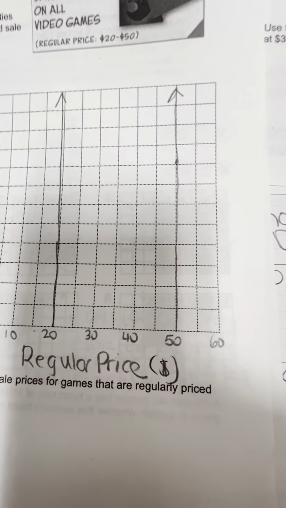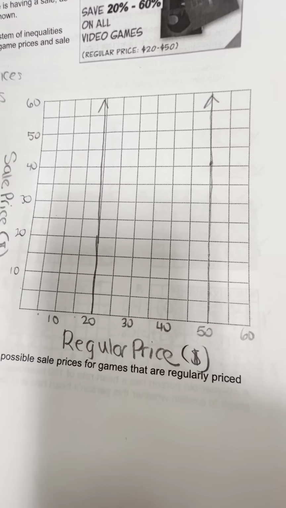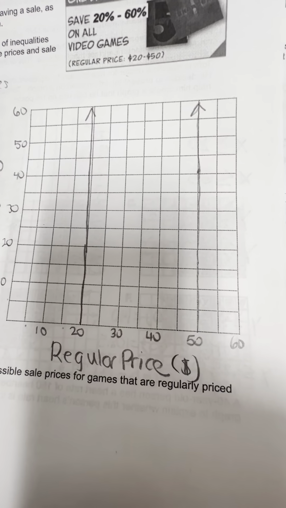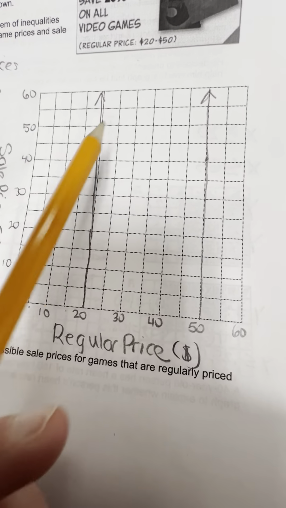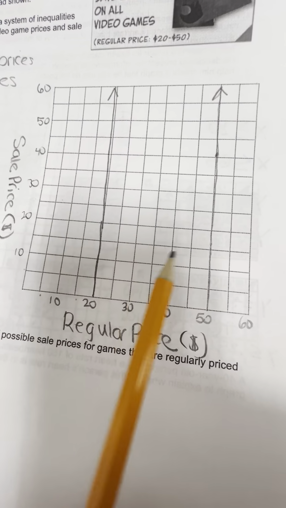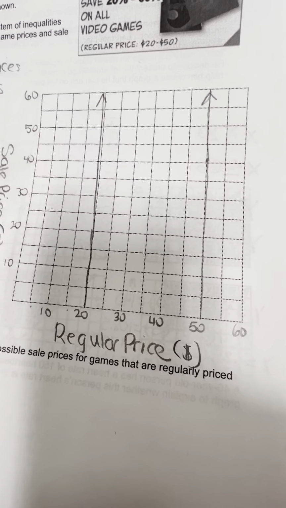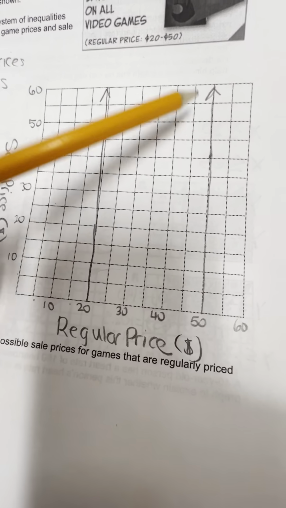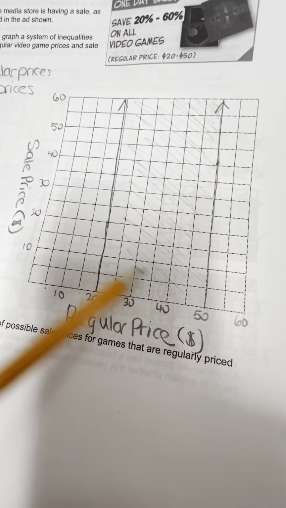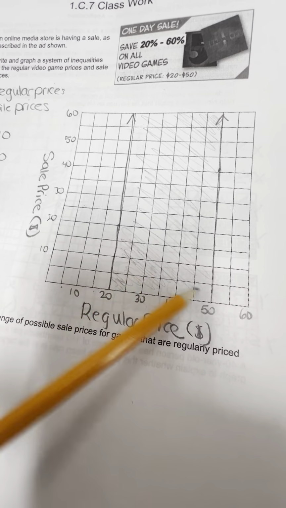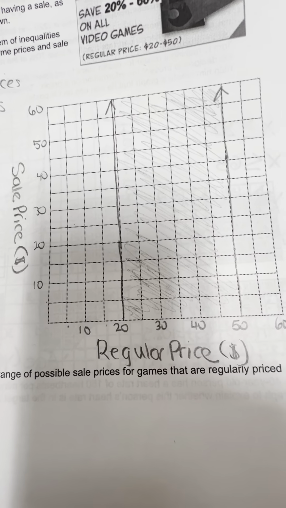Okay, now, if my games can be more than $20, I could shade everything over on this side because those are all values greater than 20. If they're less than $50 too, or equal to, that's why these are solid lines because they can be equal to these, but then I would be shading all of this side. So the only section double shaded for those two parts is between these lines. So I'm going to lightly shade because that's the only section that really incorporates everything I need. They're anywhere between these two regular prices. So that part would make the most sense for this part.